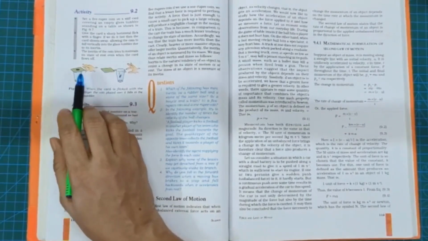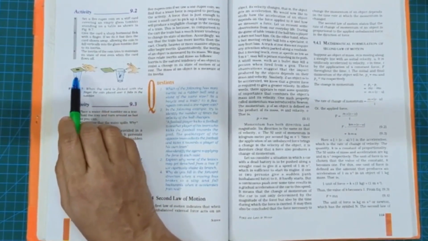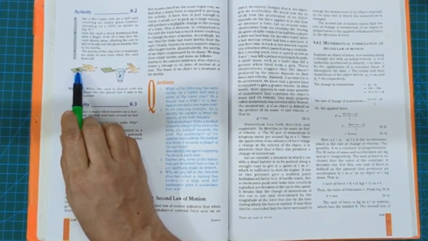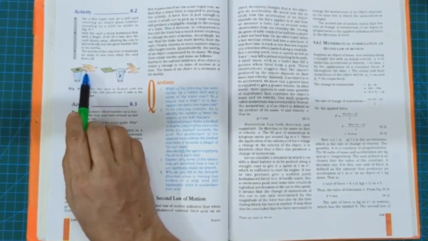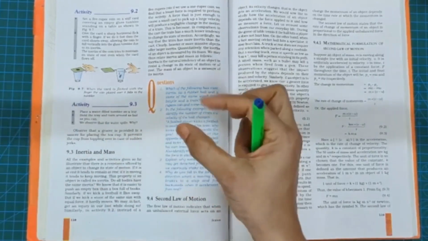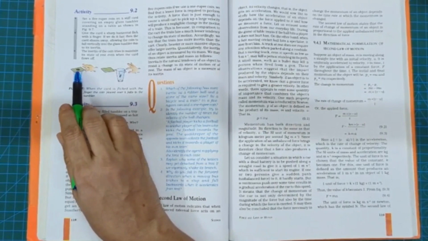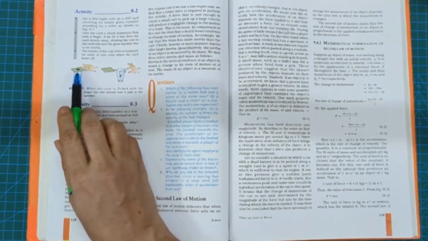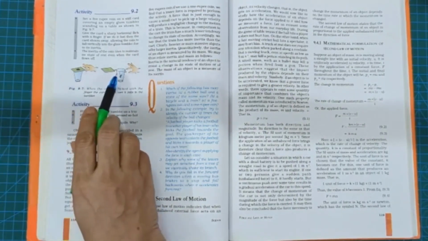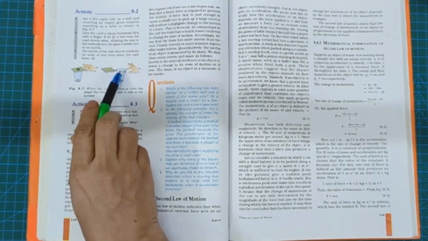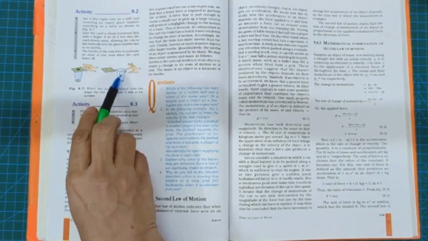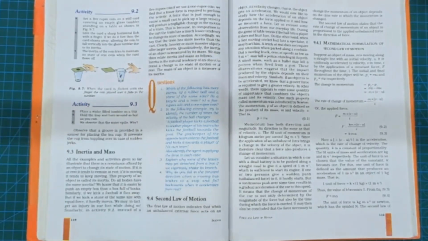This is another example of inertia of rest. Here on the tumbler, a card is placed and on the card a coin is placed. The card is given a flicking force, like with the finger it is flicked. So the card flies and on this coin, no direct force is applied. So that has the inertia of rest, and in the next picture you see the coin falls down because of the inertia of rest of the coin.